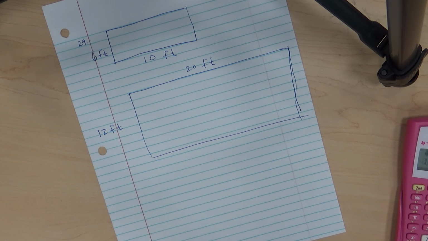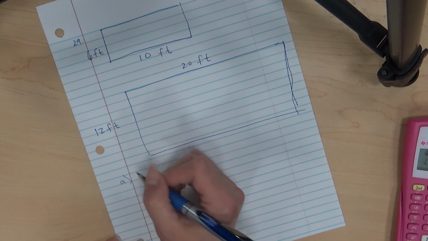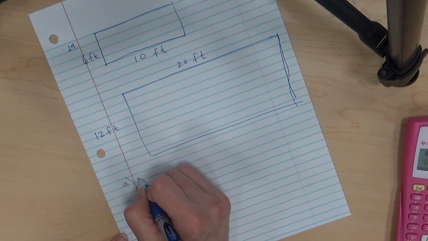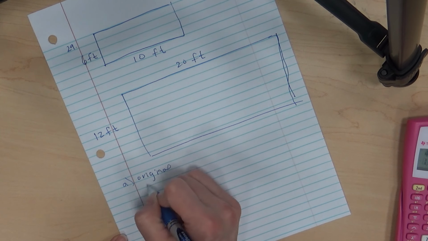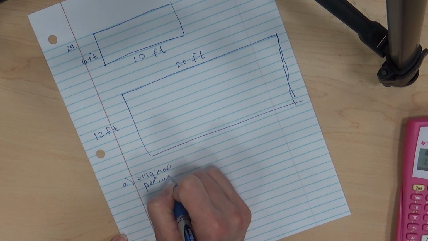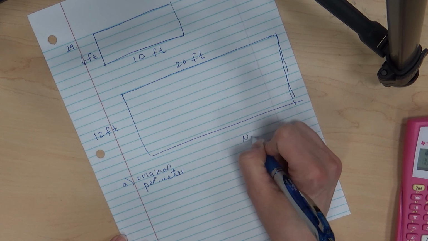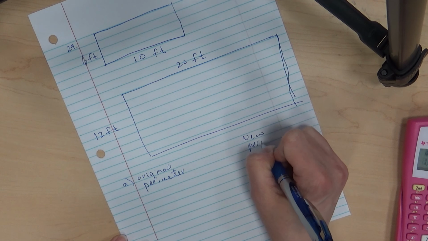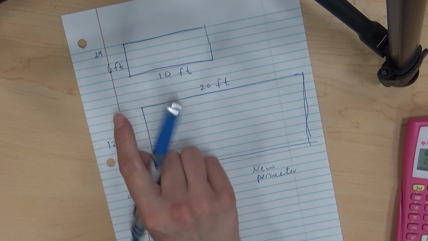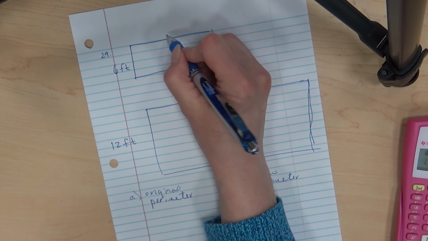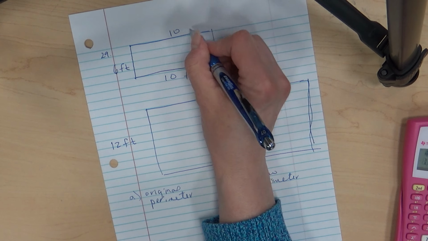Okay. In part A, we need the percent change of perimeter. So we need to look at the original perimeter, and we want to look at the new perimeter. The original perimeter would have come from up here. You add up all the sides.